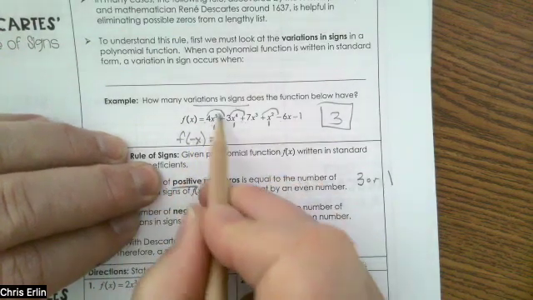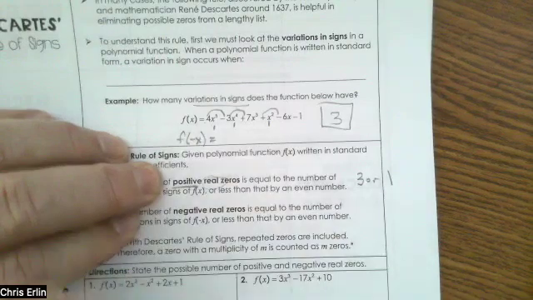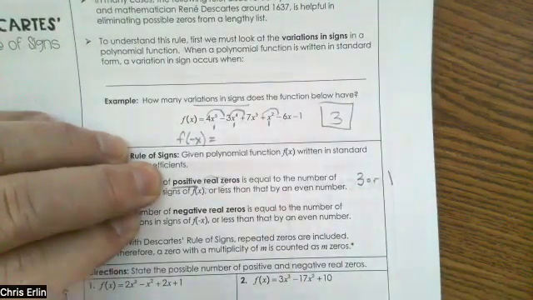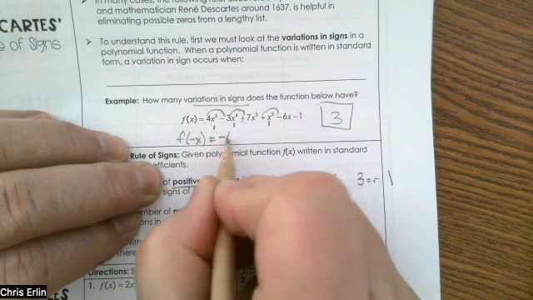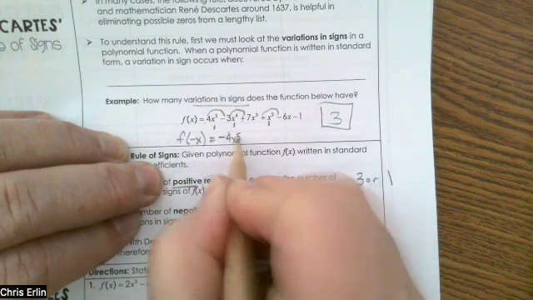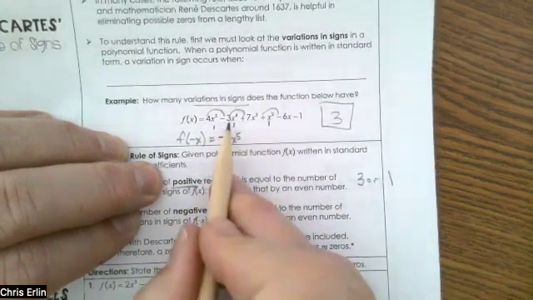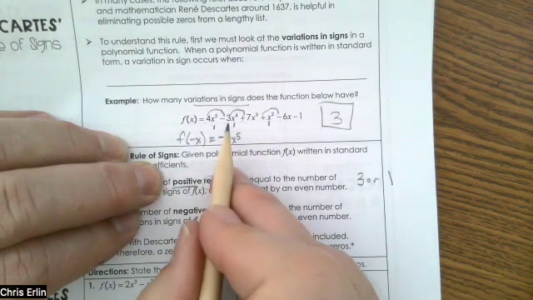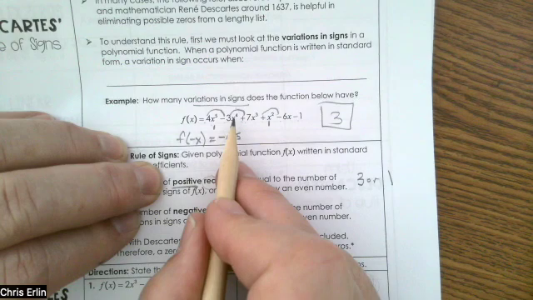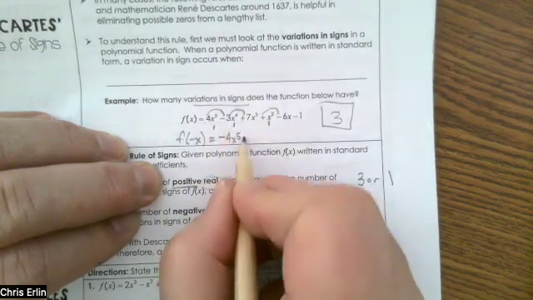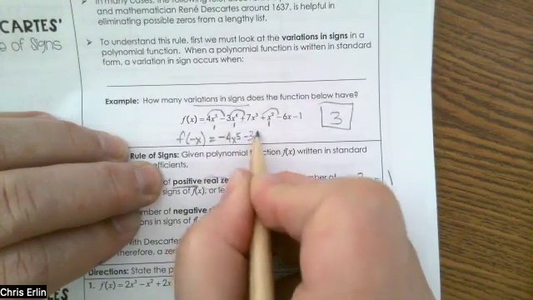What will this first term become? It'll become a negative because I'll put negative x to the fifth power, which makes it negative. What about this next one? Does it change signs? If I put a negative x to the fourth power, the negative goes away, right? It becomes positive. So this is not going to change.